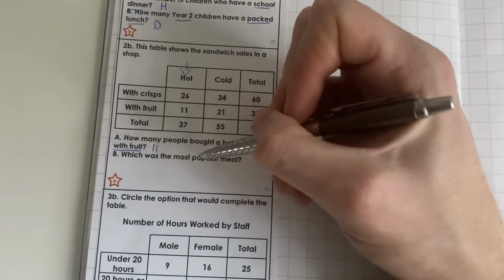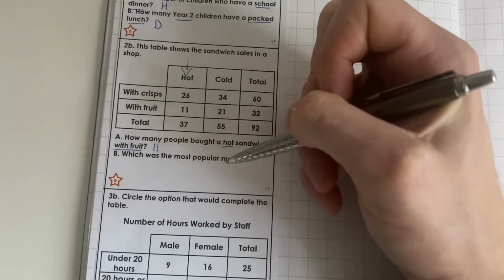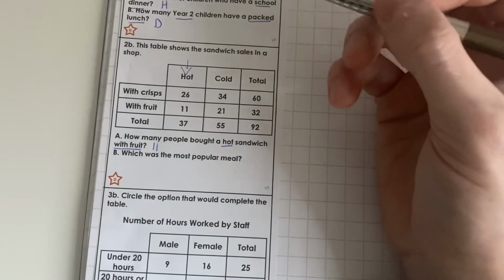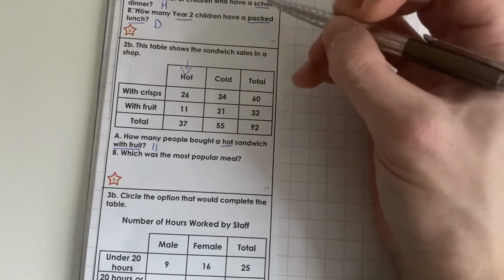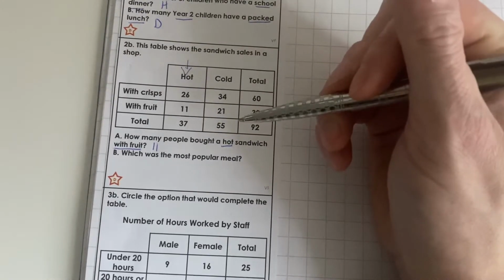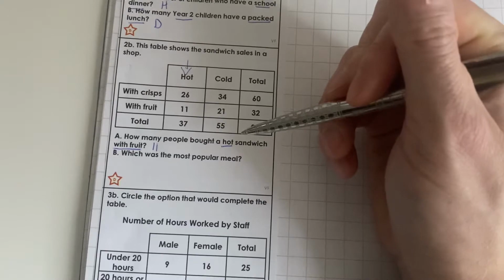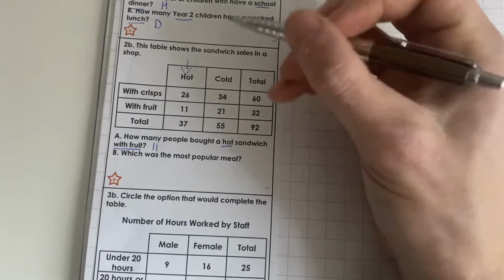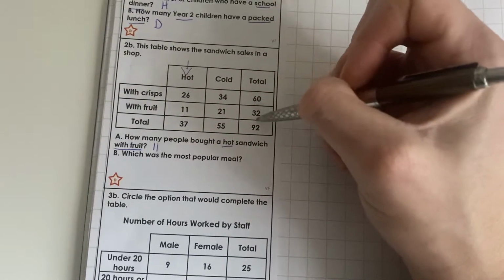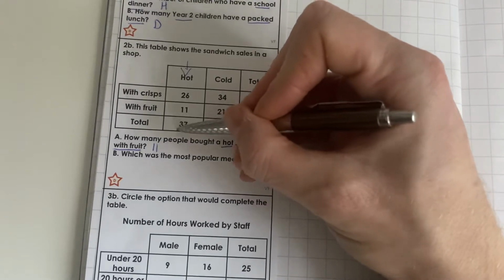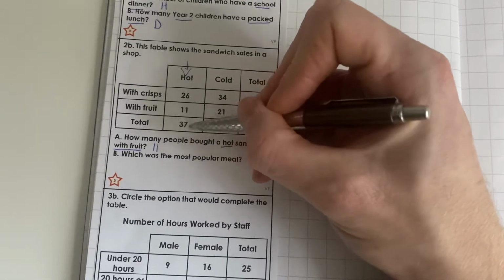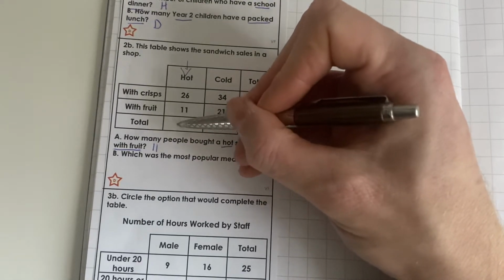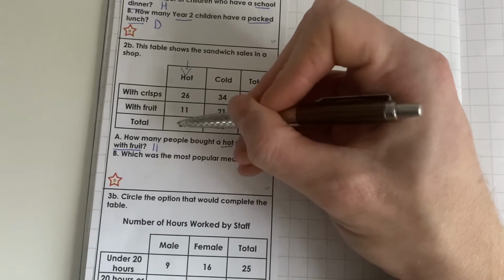Which was the most popular meal? Now, this question is quite a good one to be answering, because we're not after the meal, these numbers on the outside. These numbers here actually just tell us how many hot sandwiches were sold.